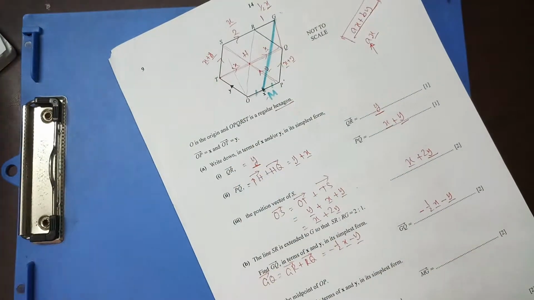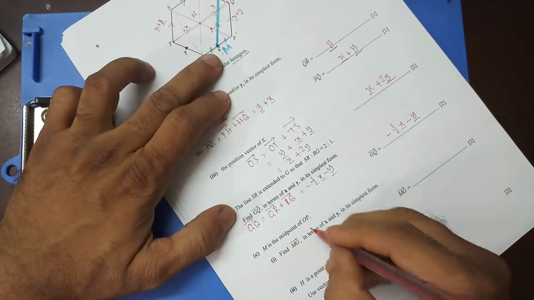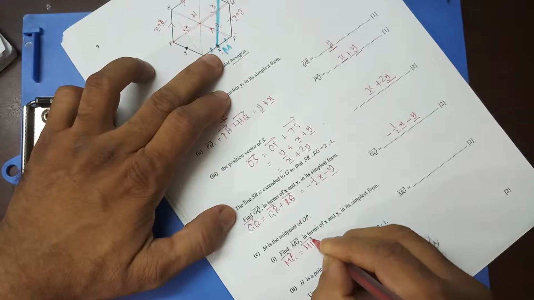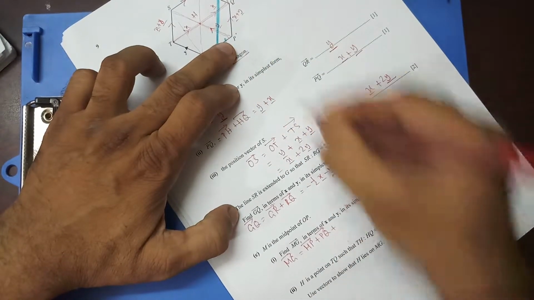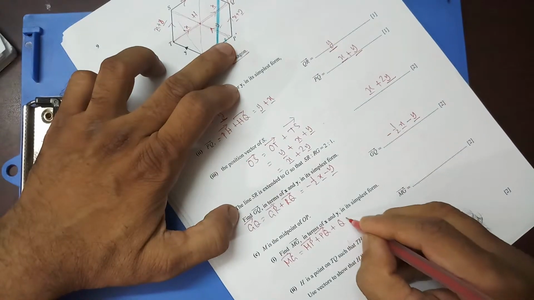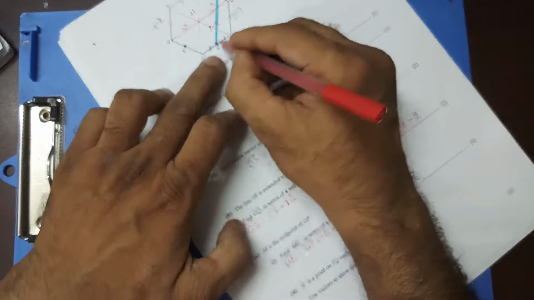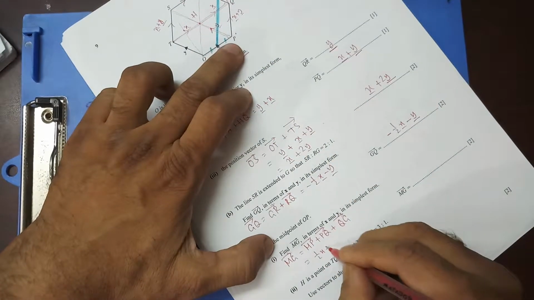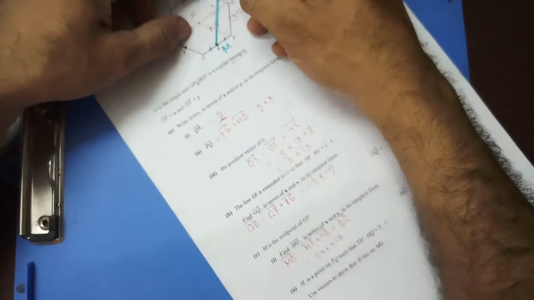To go MG, I can go MP, MG equal to MP plus PQ plus QG. Now MP is nothing but half x because it was in the middle. So half x, and PQ was x plus y, and then QG.